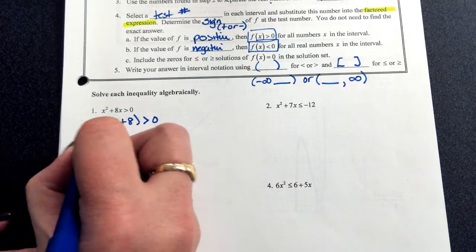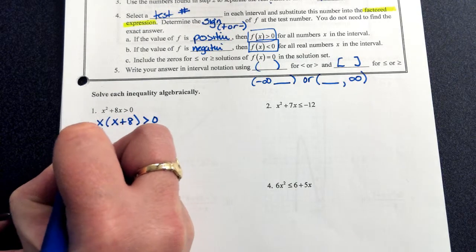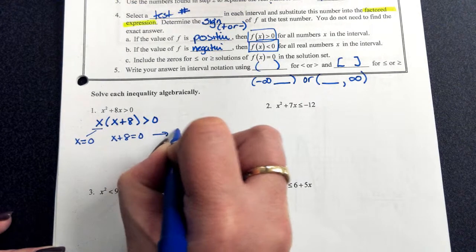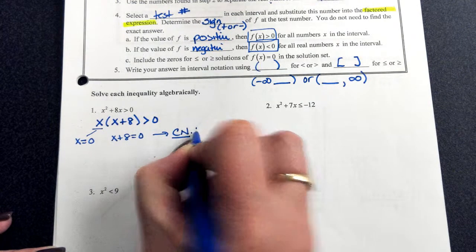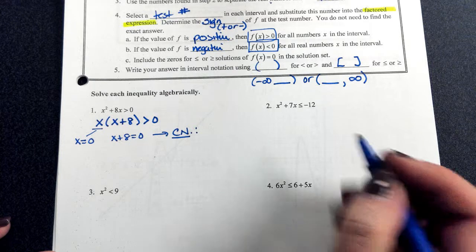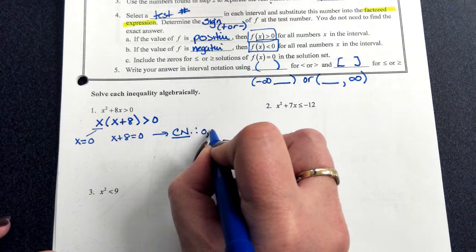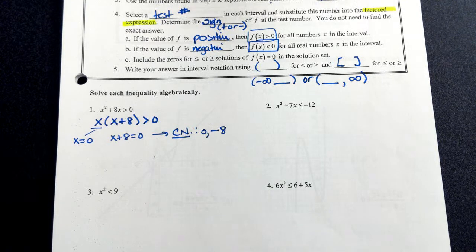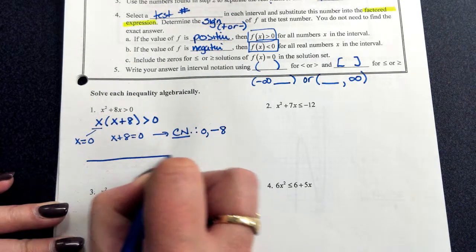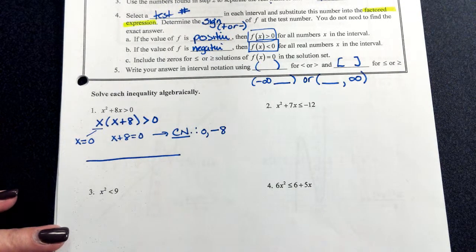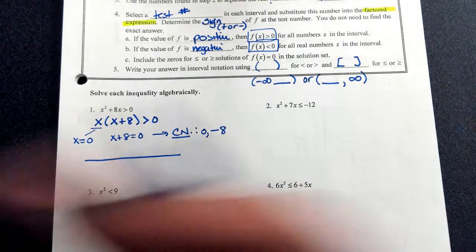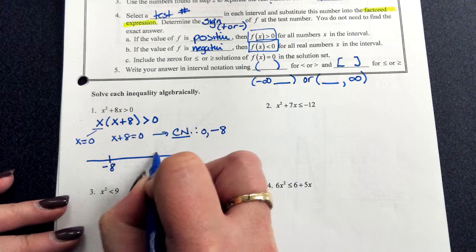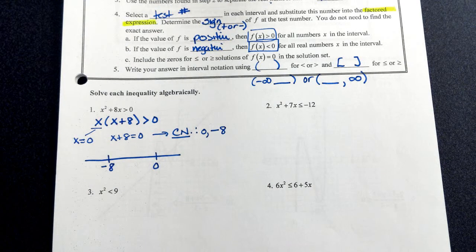So because you have an x here, you have to take x and set it equal to 0. X plus 8 equals 0. So then what are your critical numbers going to be? Your critical numbers will be 0 and negative 8. So these are the values you're going to plot on the real number line. So again, make sure you do smallest to largest. So again, negative 8 I know is smaller than 0.